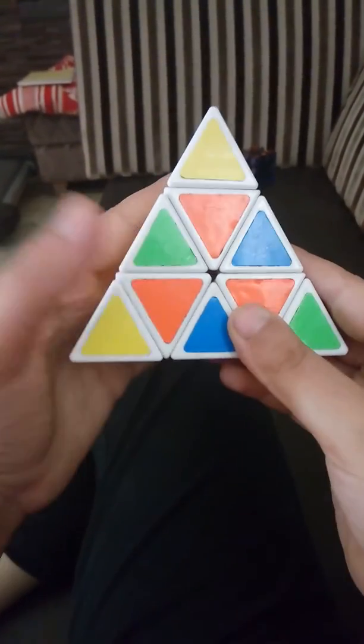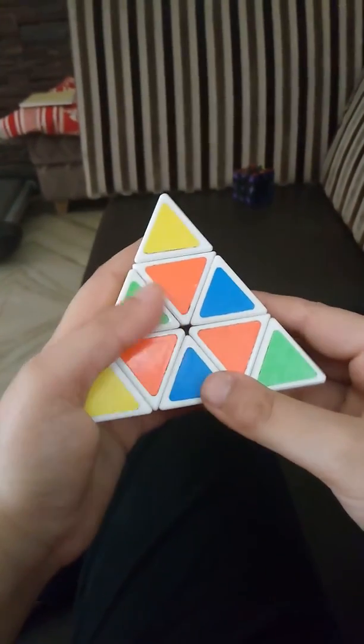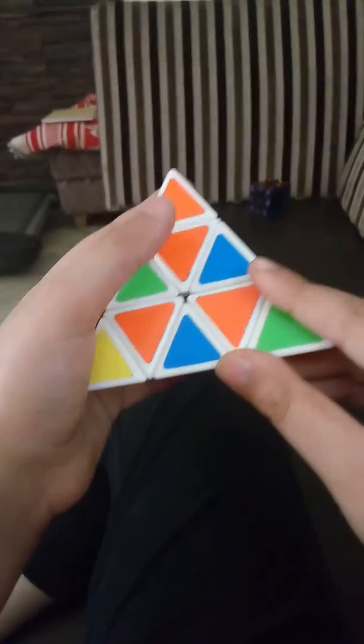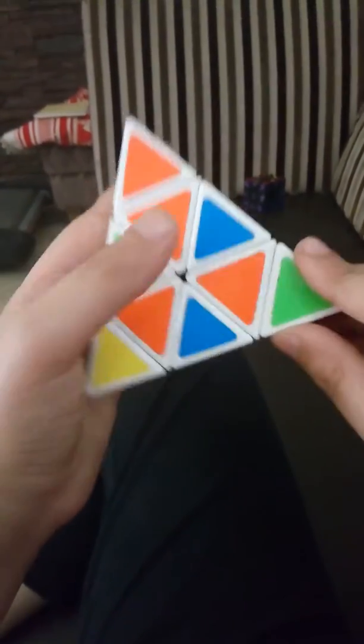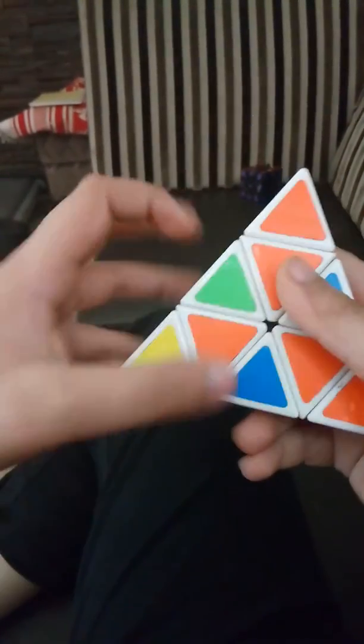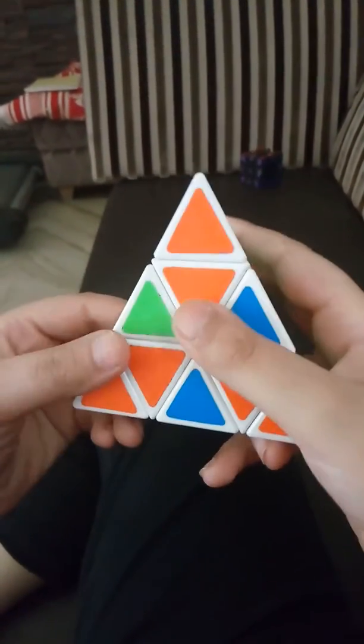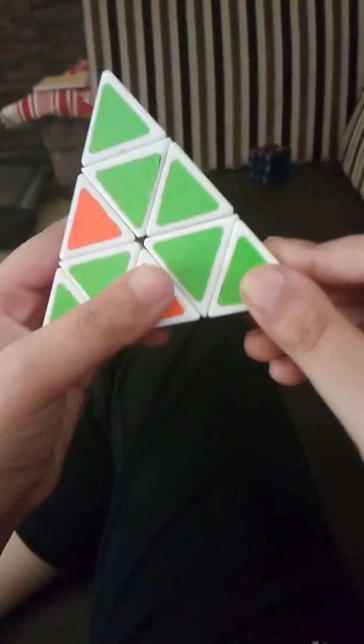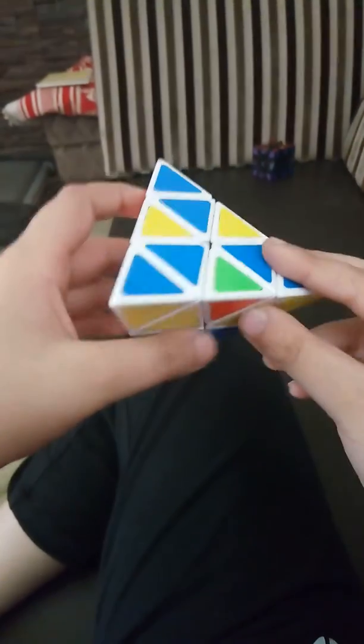Now we move on to the corners. So we have to just rotate the corners. This is orange. So now we will need another orange. Now another orange, again orange. So here we will need it green, and now all are automatically being completed.